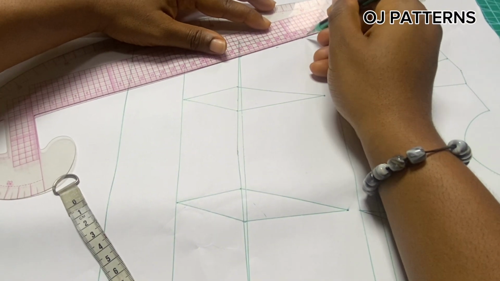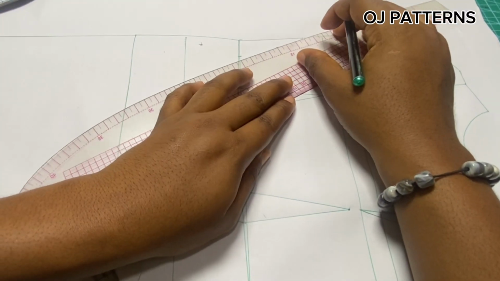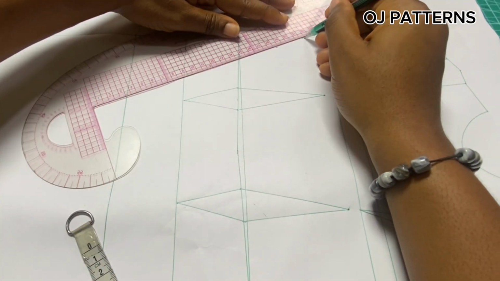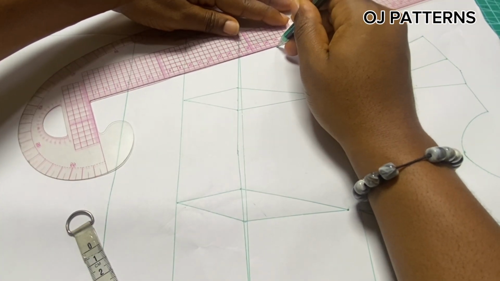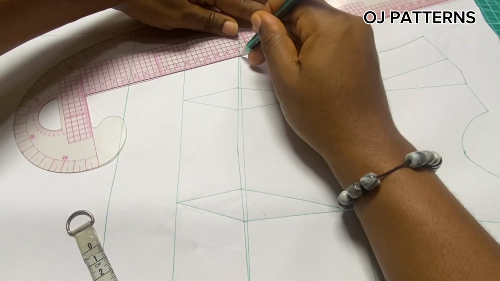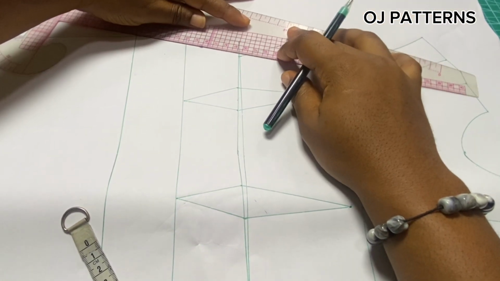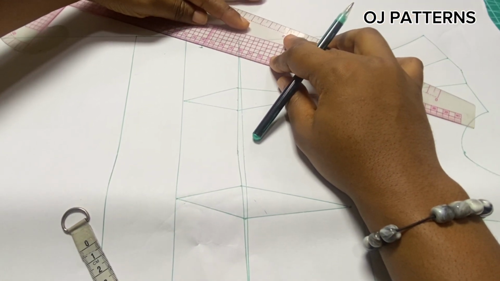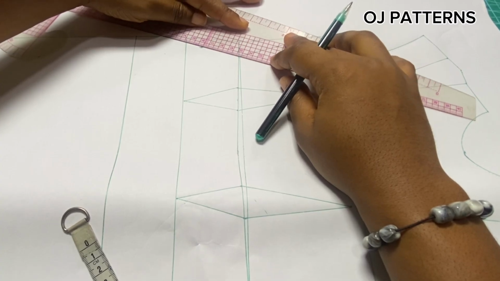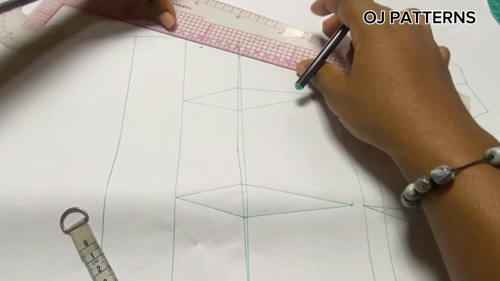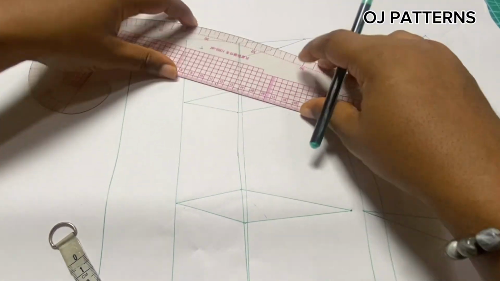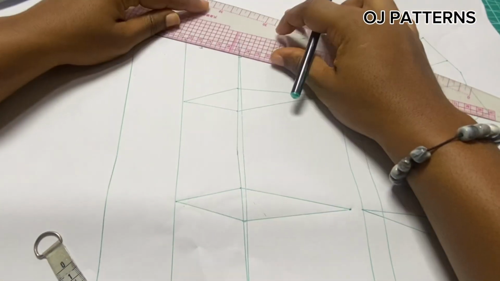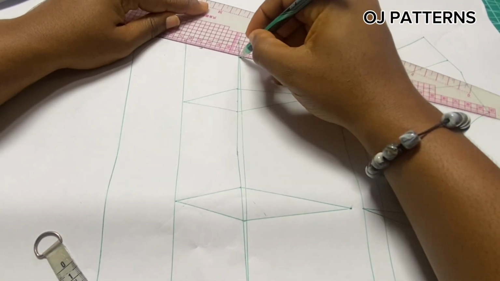Also try and take out any sharp edge, but first let me connect it. I'm trying to see how I can just eliminate this so we don't have any sharp edge.